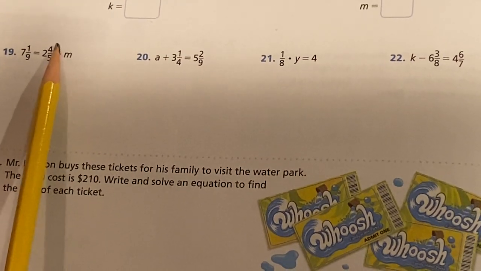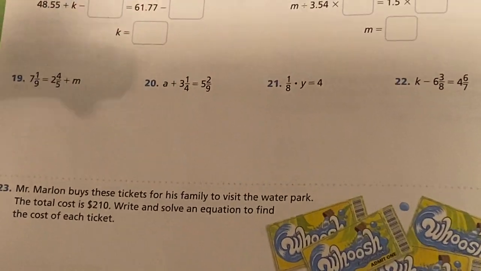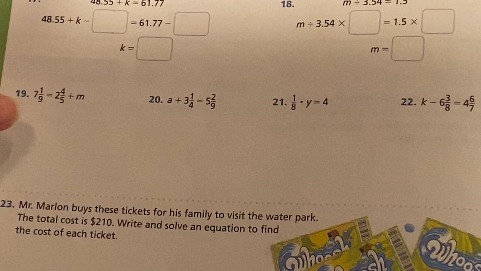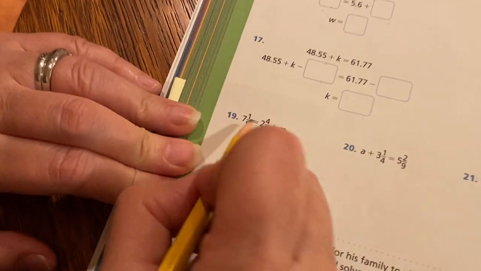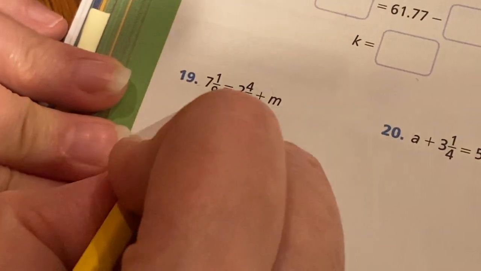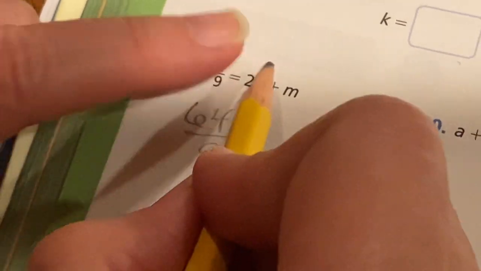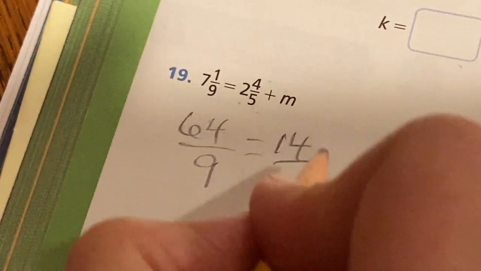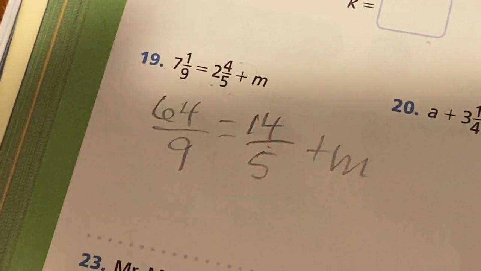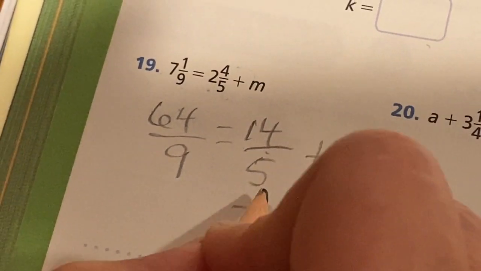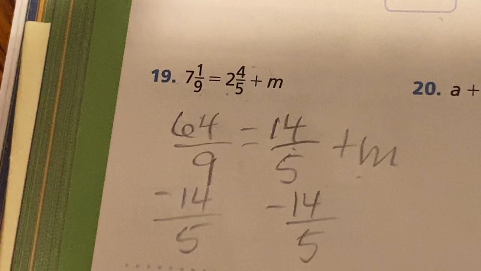And you've got these mixed numbers where the fractional part of the mixed number is larger, so you borrow. Or you also could convert those into improper fractions. For example, you could say 9 times 7 is 63 plus 1, so that's 64 ninths, equals 5 times 2 is 10 plus 4, that's 14 fifths, plus m. Now you're going to want to subtract that from both sides so you get m by itself. So you'll subtract 14 fifths from both sides.